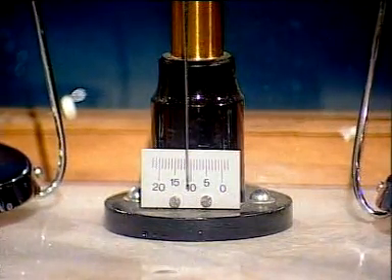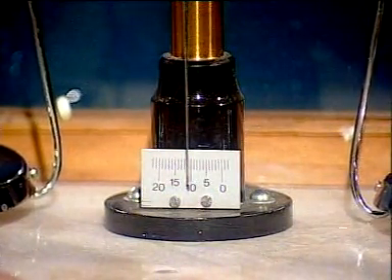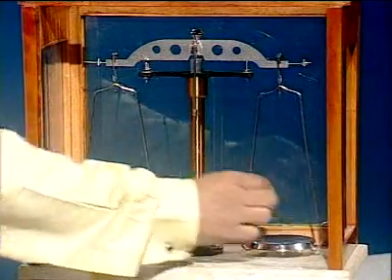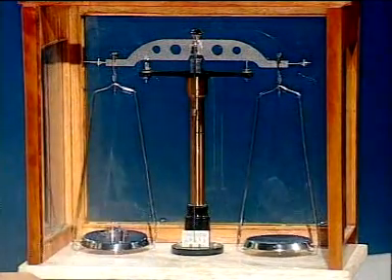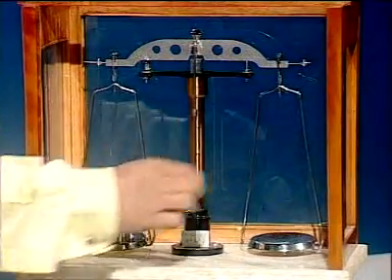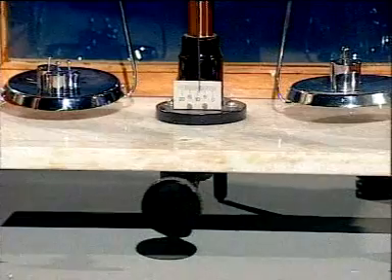Similarly, they will remain in balance if the weights are doubled on both the sides.